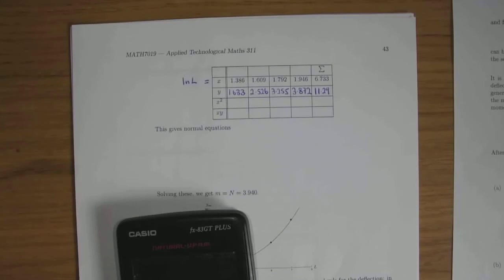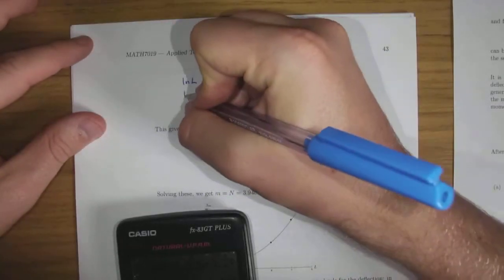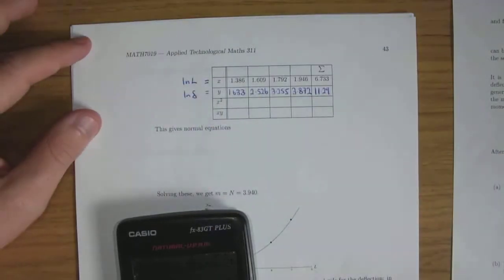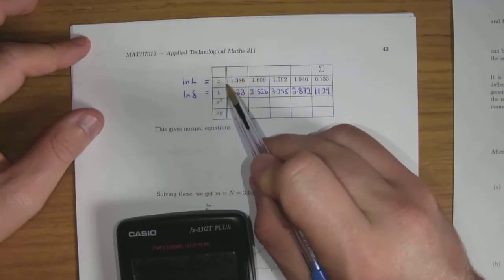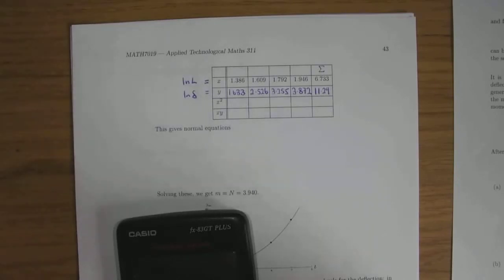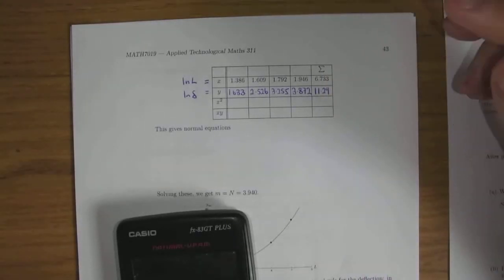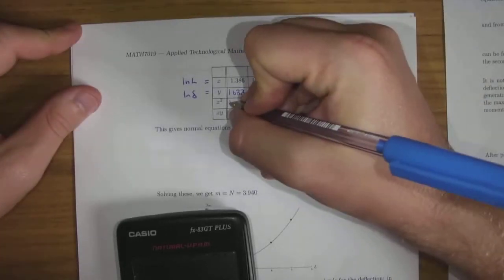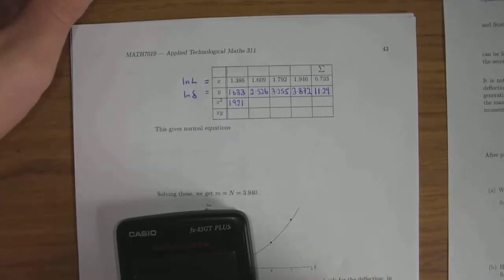Okay, and then x squared. Oh yeah, and it was important maybe to write down that this was the log of the delta. Now you forget about delta and L. Okay, so x squared, we're not squaring L, we're squaring x. We're squaring the log of L, so 1.386 squared. There's no shortcut here, by the way. You can't square that. Like we'll see that in a minute. So 1.921. It is way easier in Excel, which is actually where you'll be doing it. 2.589.